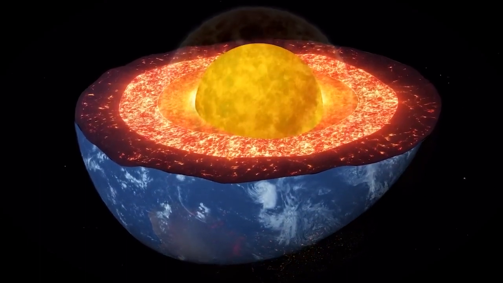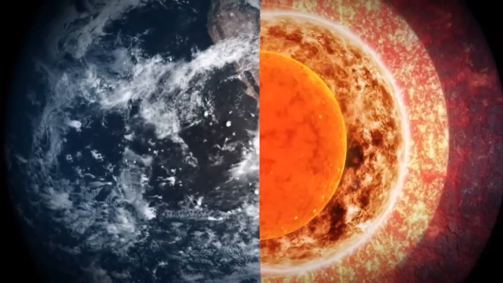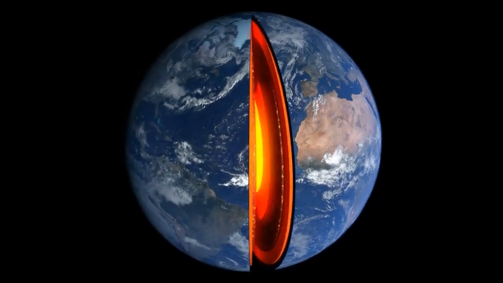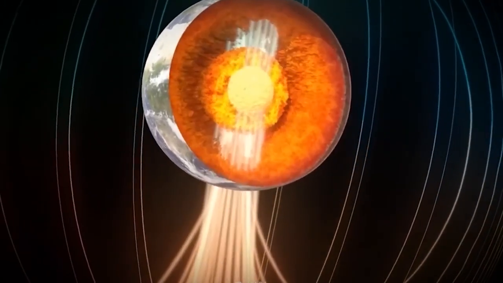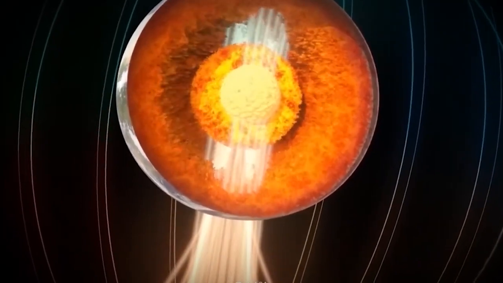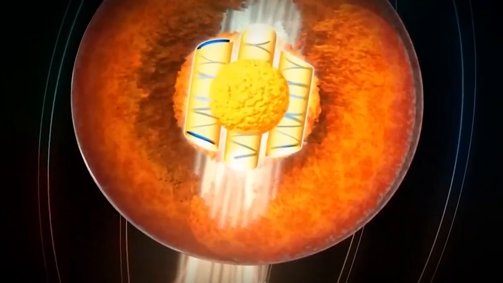So, to answer the question of why the inner core of Earth is hotter than the surface of the Sun, it's due to the incredible pressure deep within our planet, which keeps the inner core solid despite the high temperature. This unique combination of pressure and temperature is what makes Earth's inner core solid and extremely hot.